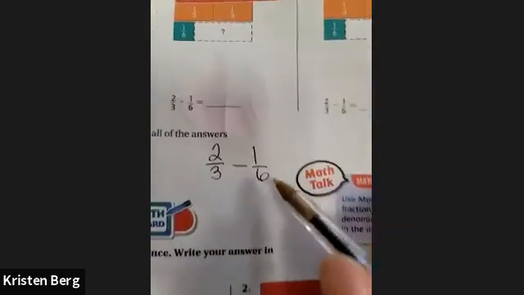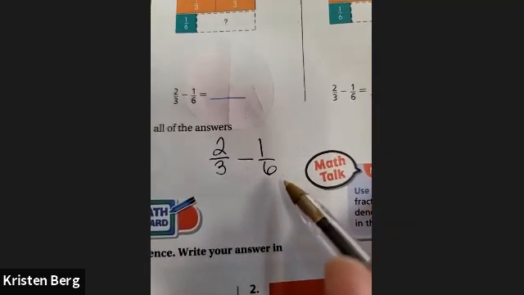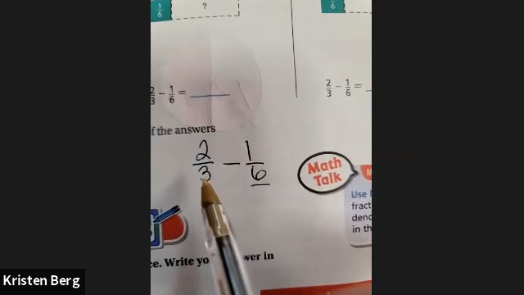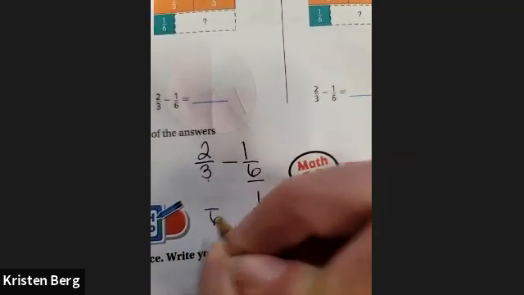All right, so here we go. This is our subtraction problem. First of all, can I subtract how they are? I cannot, because the denominators are not the same. So in this case, what do I need to do? I need to look at my larger denominator, which is the 6. And I'm going to underline that. Can I get a 3 times something and get it to a 6? I sure can. So therefore, my common denominators are going to be in 6s.